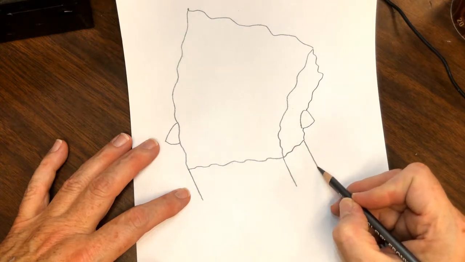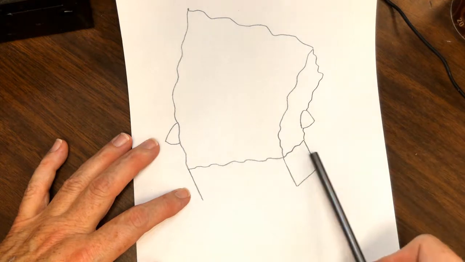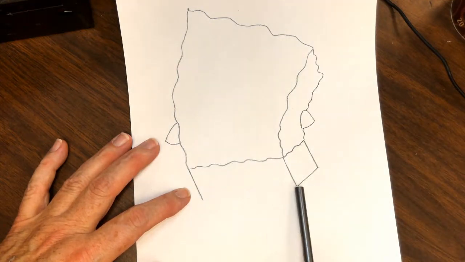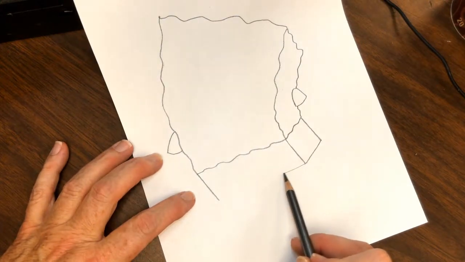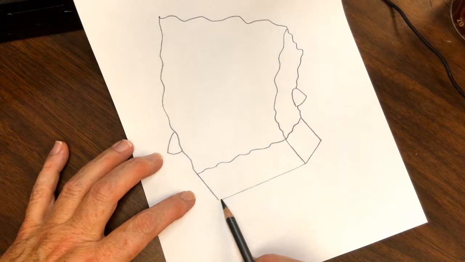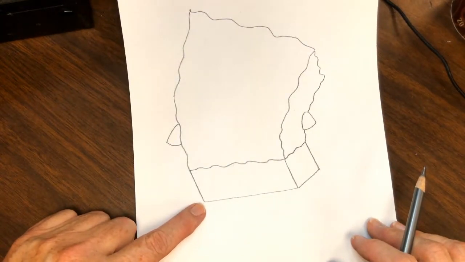Now, let's close up this little form here on the side, corner to corner. Just a line across, okay? Same exact thing we're going to do across here. Start over here, go across, until we get to that corner.